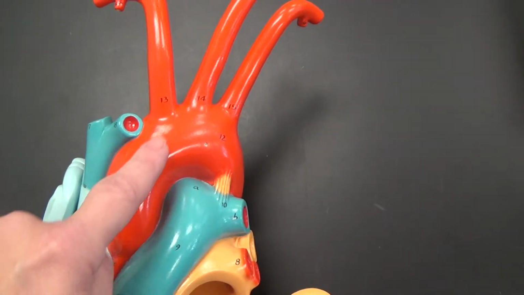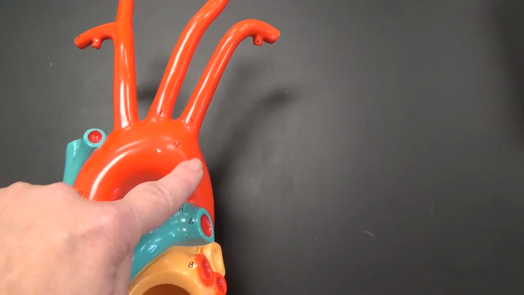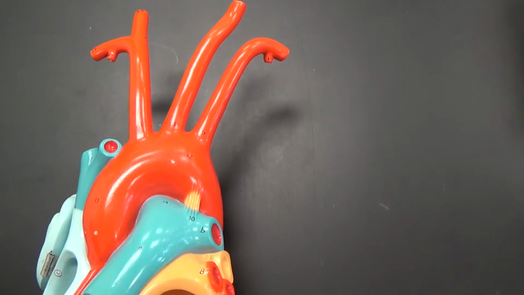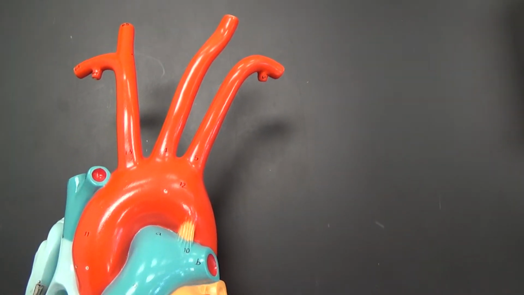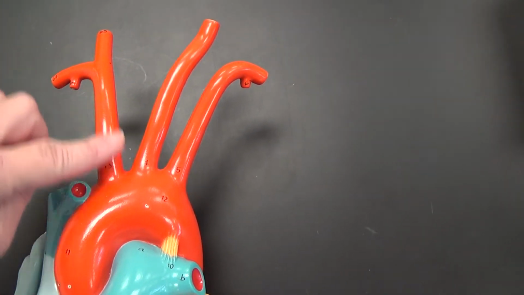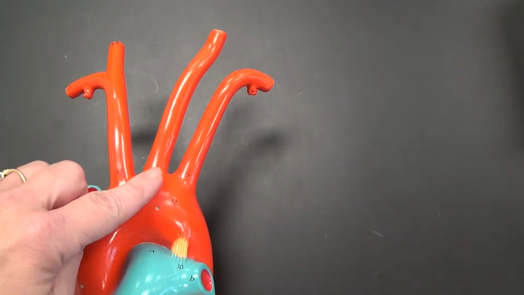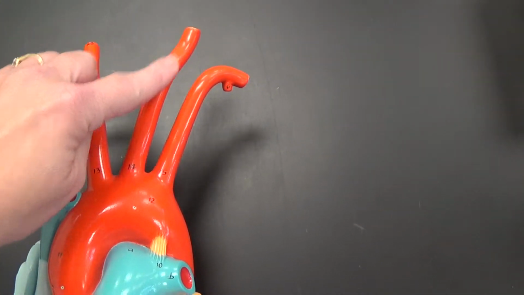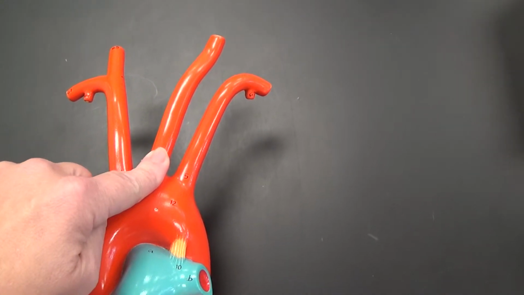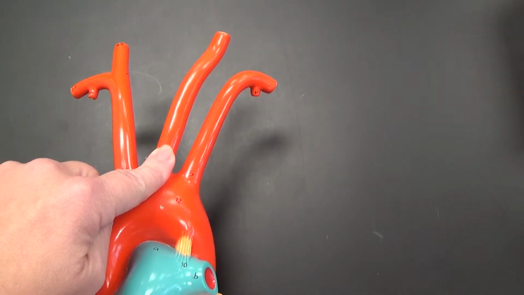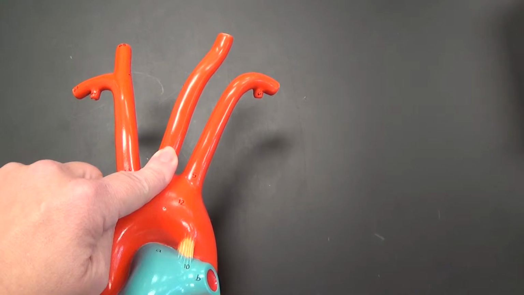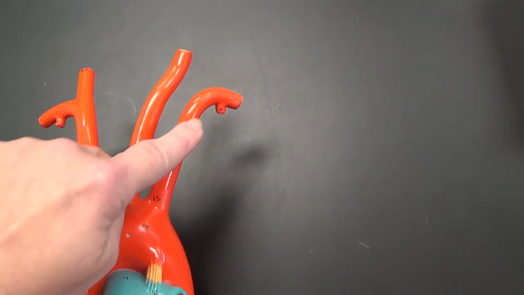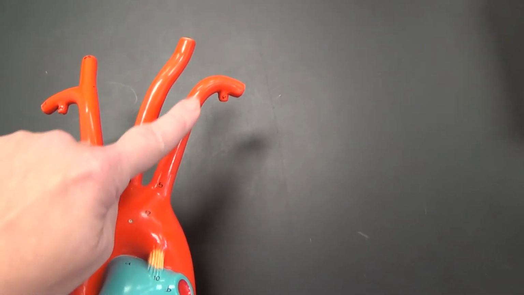The second part of the aorta is the arch of the aorta, which we see up here. There's 3 major blood vessels coming off of this arch. We have the brachiocephalic artery here. The second is the left common carotid artery. It's common for a very important reason, and we'll look at that as we move into a torso model later on. And we have the left subclavian artery here.